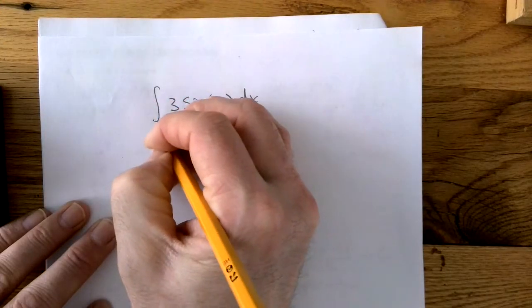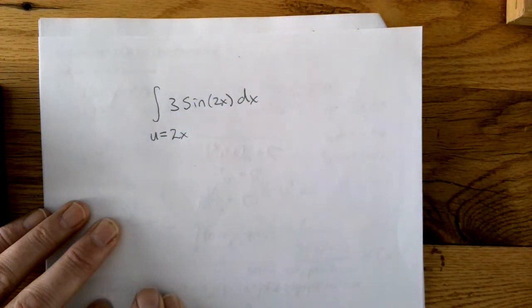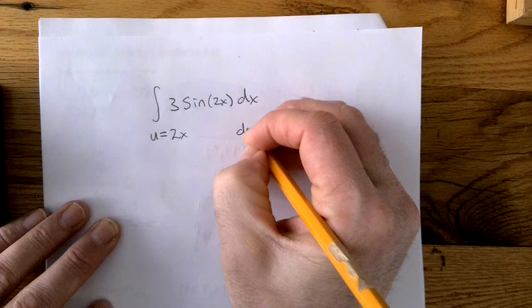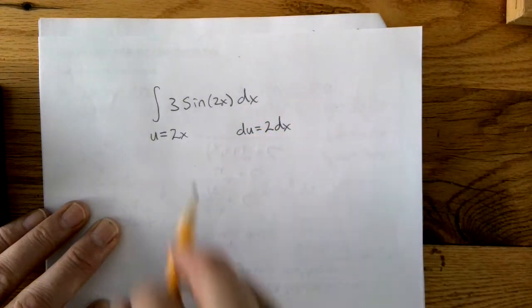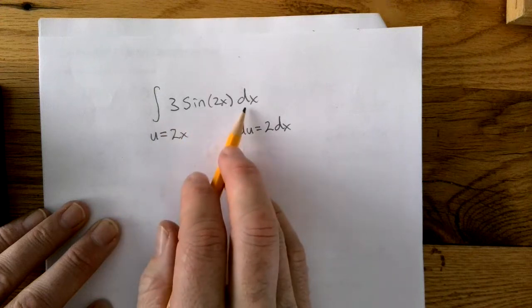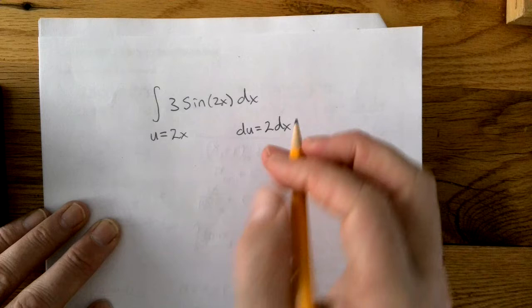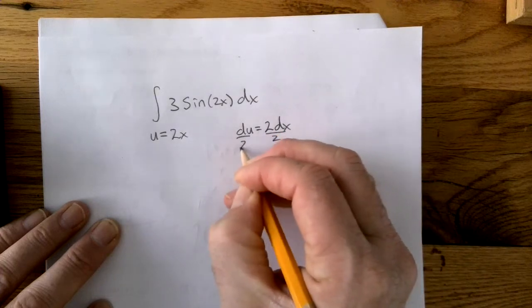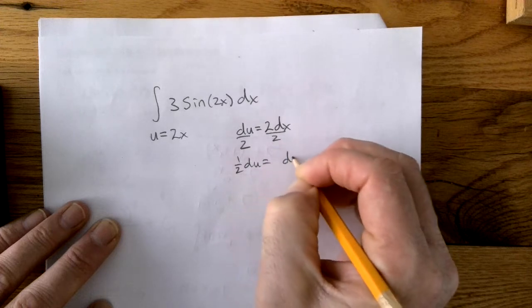So I say that u is equal to 2x. That means that du is equal to 2 dx. I don't have a 2 dx. I have a 3 dx. So I'm going to divide by 2 to get 1/2 du is equal to dx.